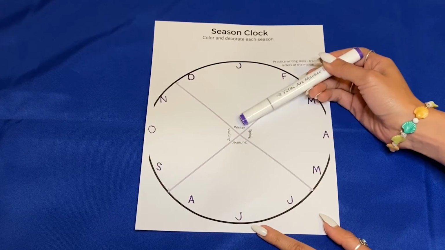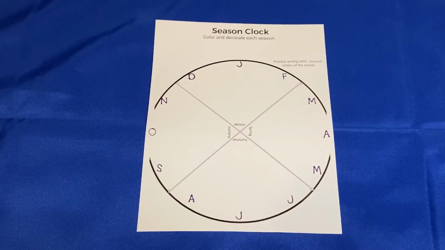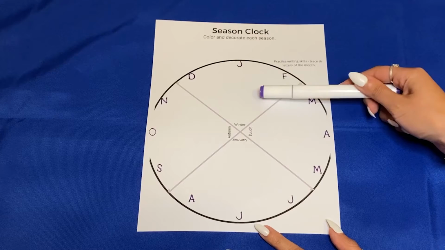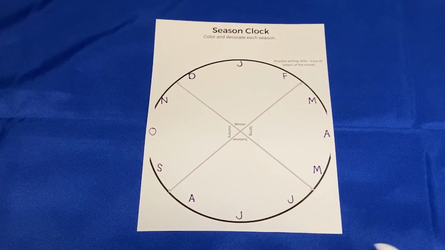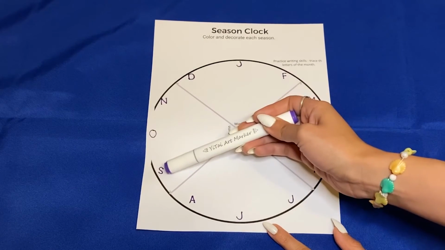Let's start off with winter. The coldest season of the year begins in December and ends in March. Now let's move on to spring. Spring occurs after winter and begins in March and ends in June. Now let's do summer. Summer begins in June and ends in September.